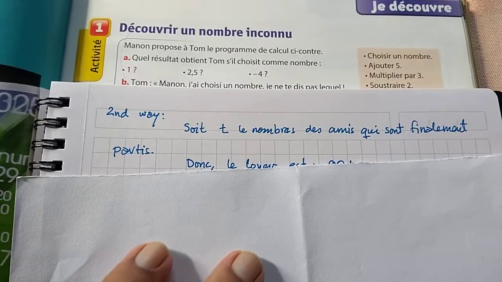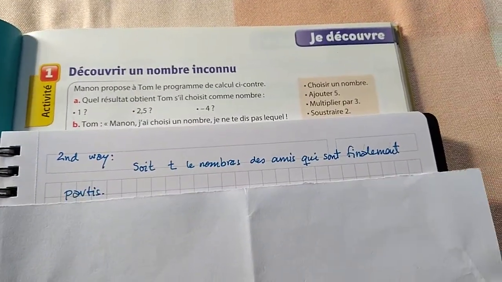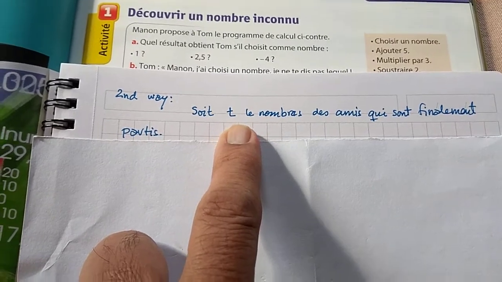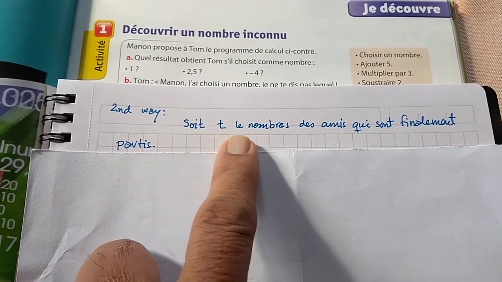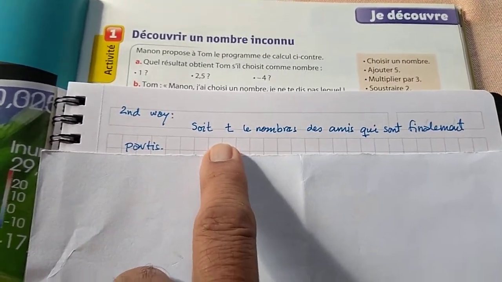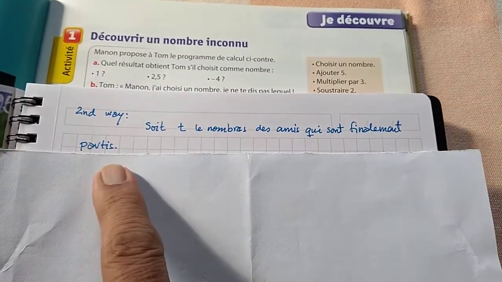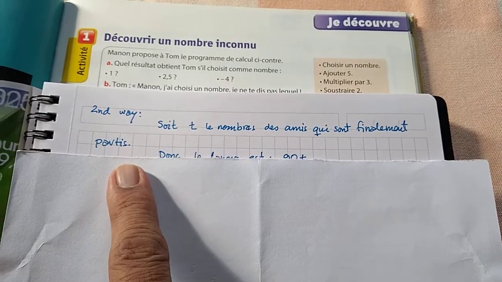And that is another way of doing it. And just for the sake of clarity, I've used a different letter, t. I could have again used x, because each time I'm defining what the unknown is. So I say "soit t le nombre des amis qui sont finalement partis pour le week-end".